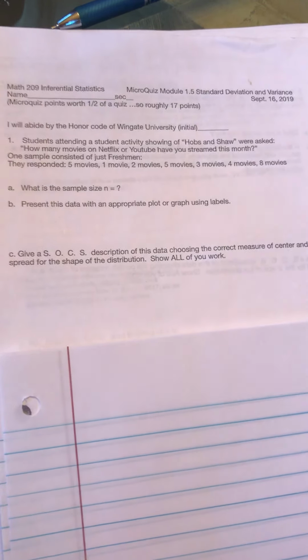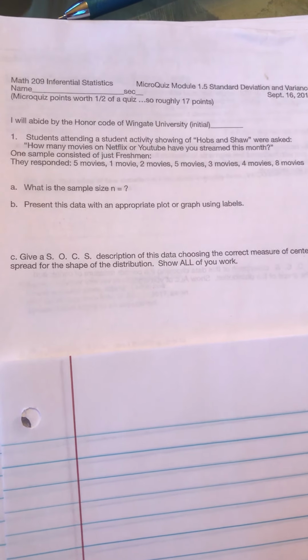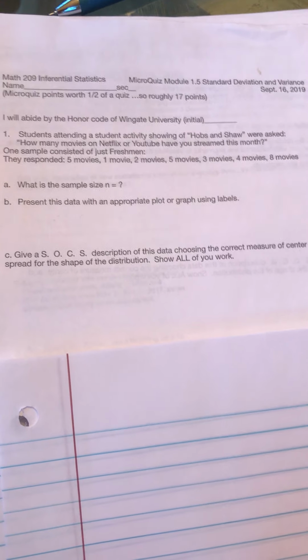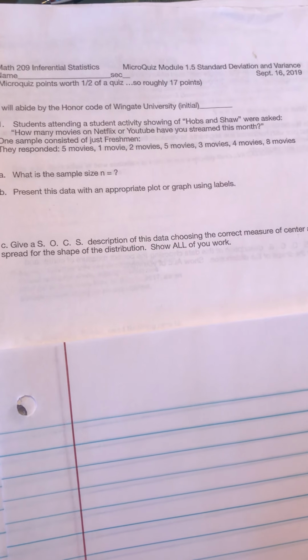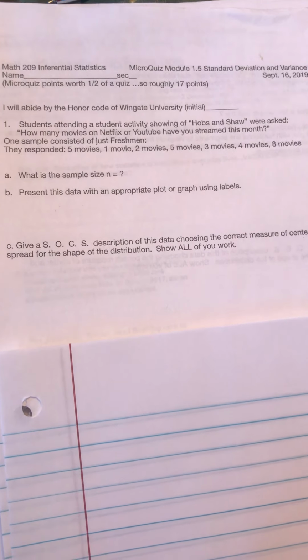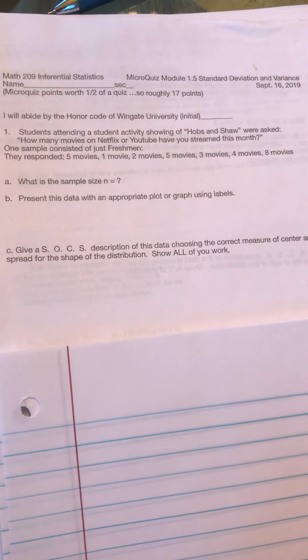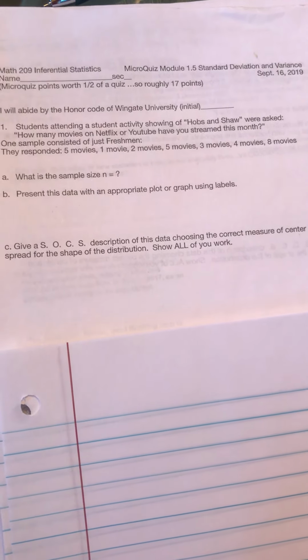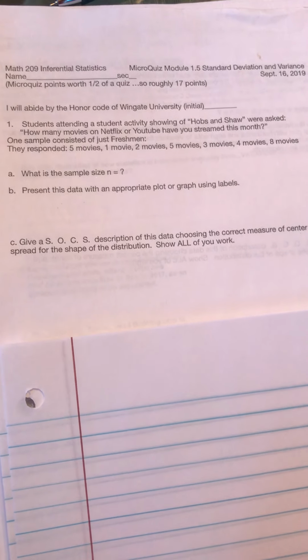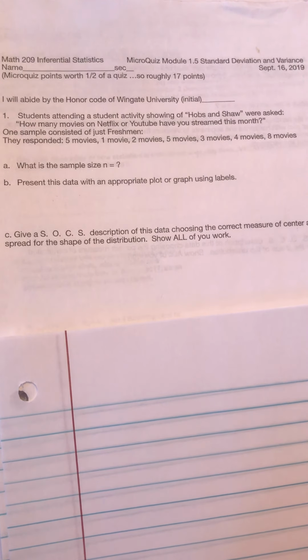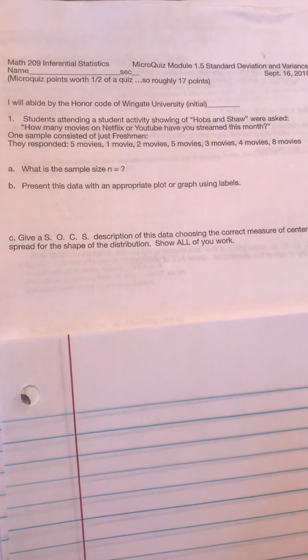A quick little tour of MicroQuiz Module 1.5. Students attending a student activity showing Hobbs and Shaw were asked, how many movies on Netflix or YouTube have you streamed this month? One sample consisted of just freshmen. They responded 5, 1, 2, 5, 3, 4, and 8 movies. What is the sample size N?